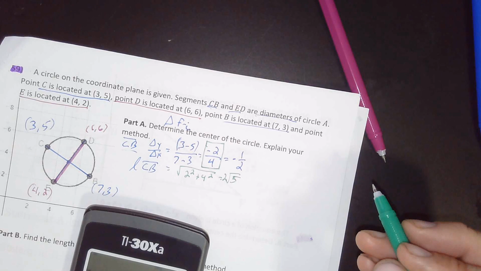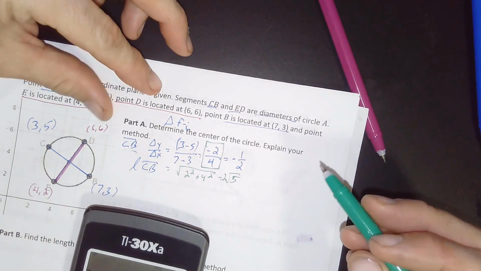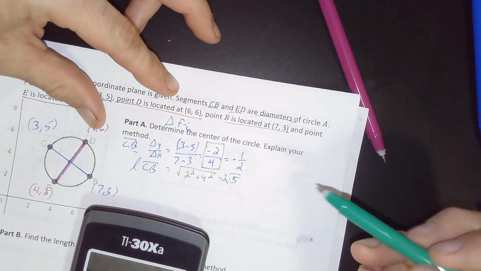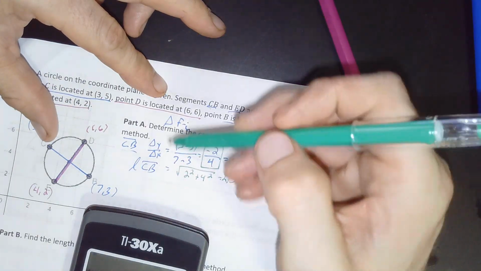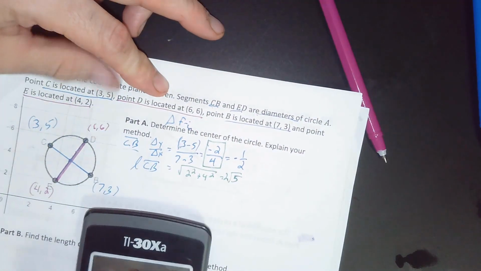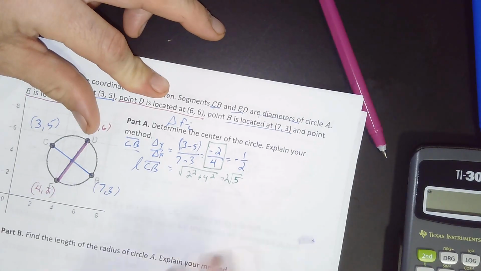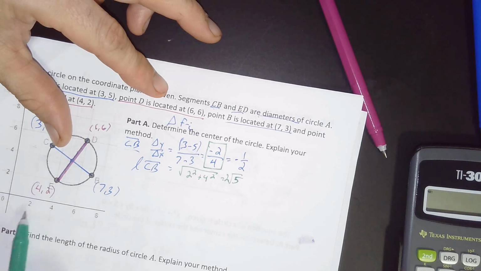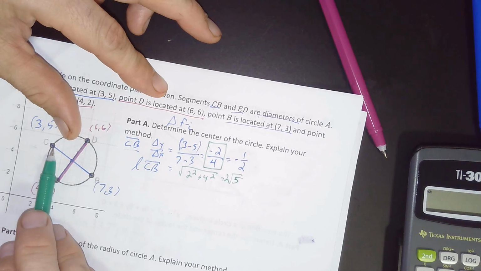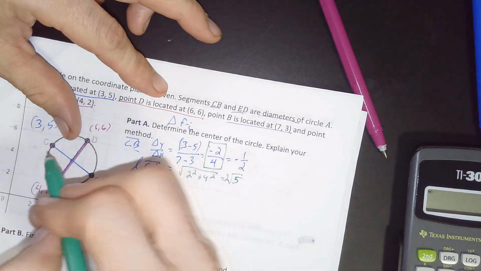Or another way you can look at that is your change in x is 4 for this. So starting here, half of that, the change in x, is going to be 2.